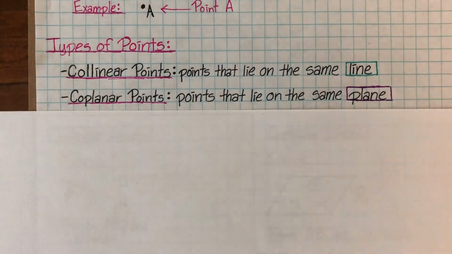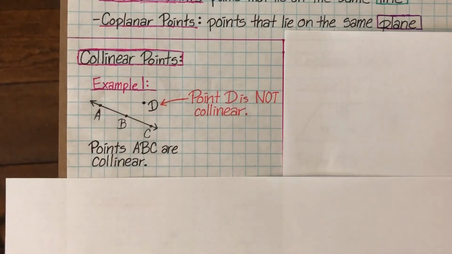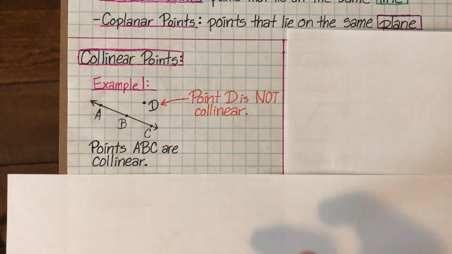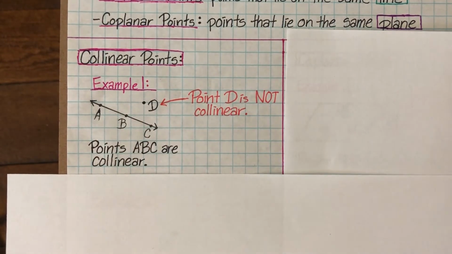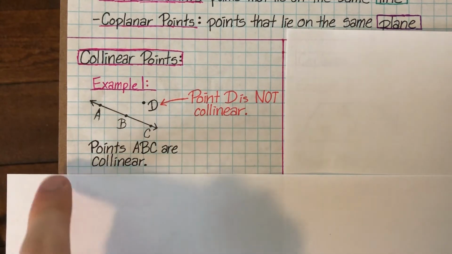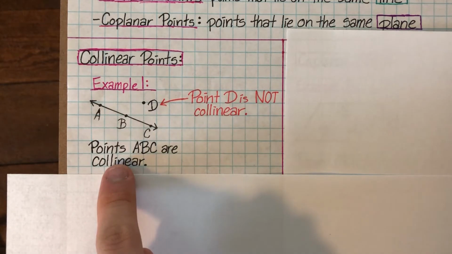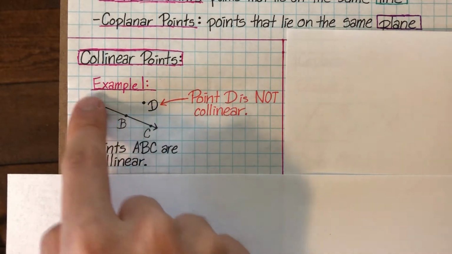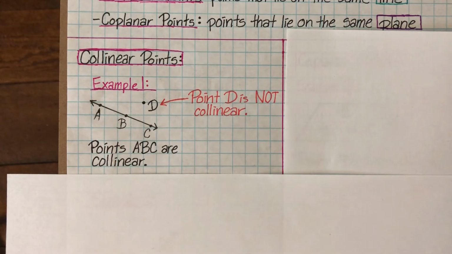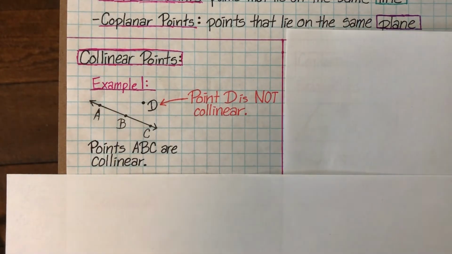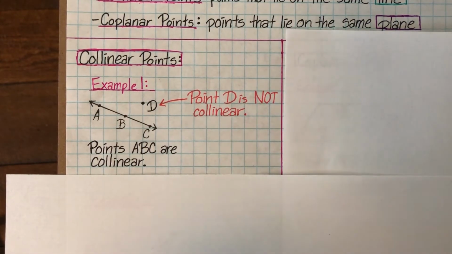So I will give you a little example of collinear points first. This is example 1. As you can see, points A, B, and C are collinear. The points, remember, are the little dots on the line. Go check my lines video out if you don't know what a line is, which is my last video. Go check out my planes video, which is the first video I posted.